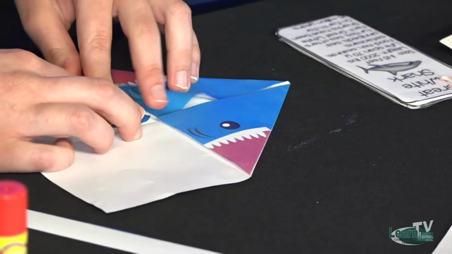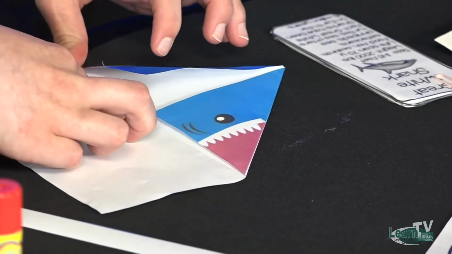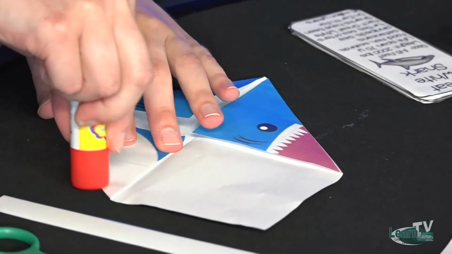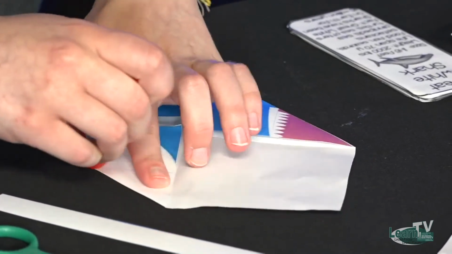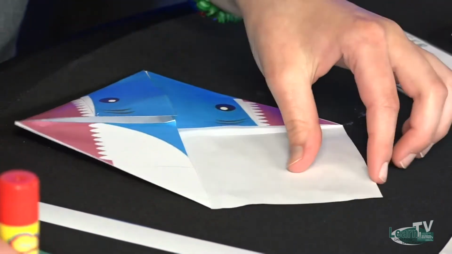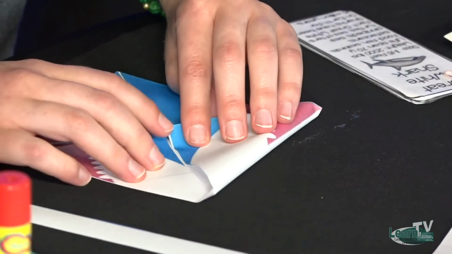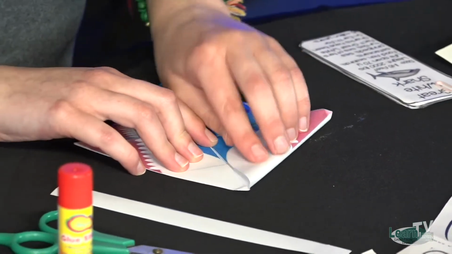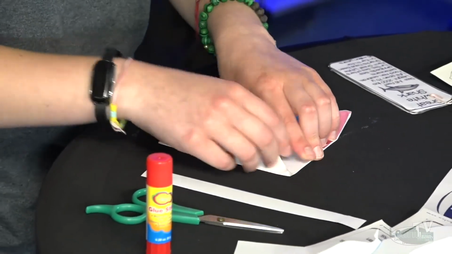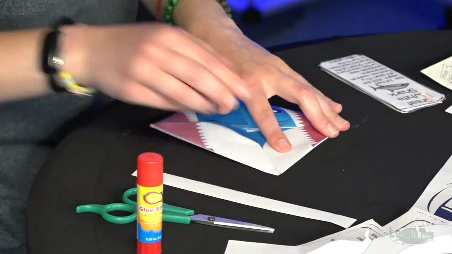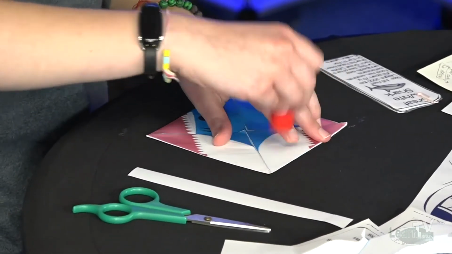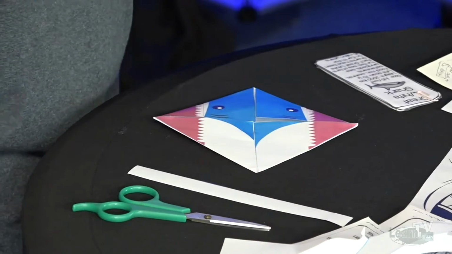All right, and we're going to go over the next one. Again, use the top of the glue stick with the cap on it. That way we get these nice crisp folds. And then our last part. All right, so once we have all those done, I gotta do it one more time.